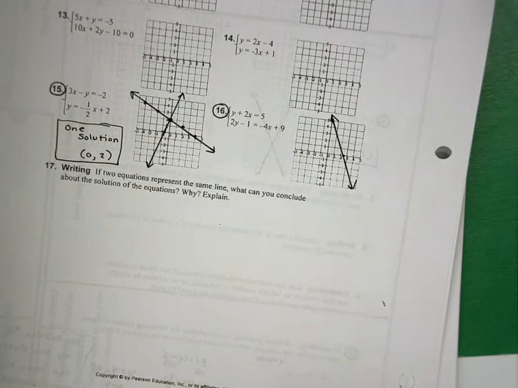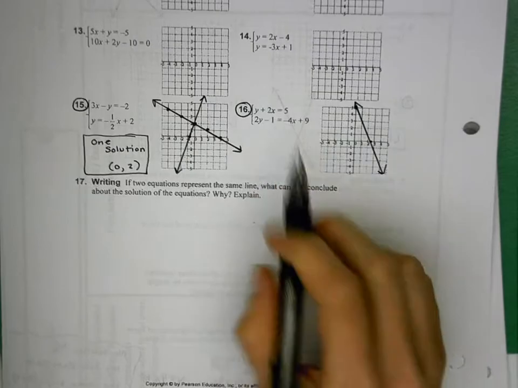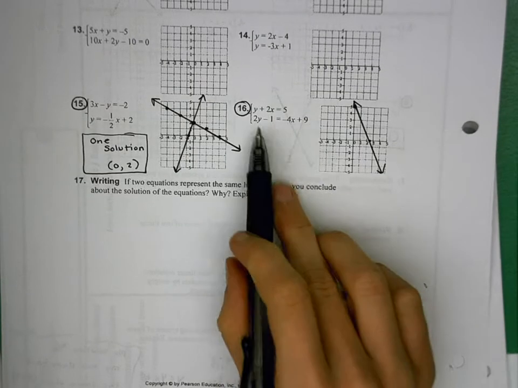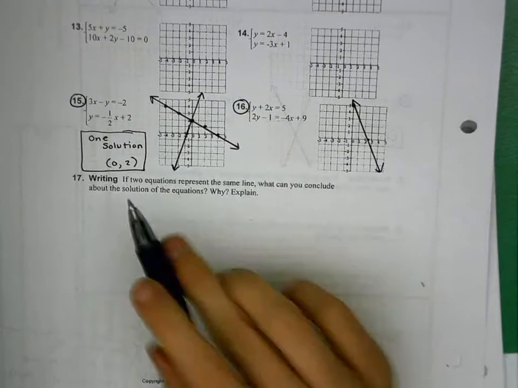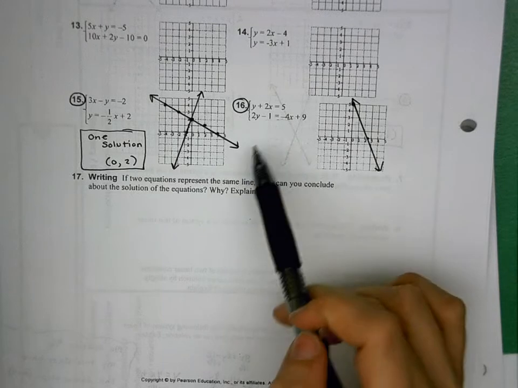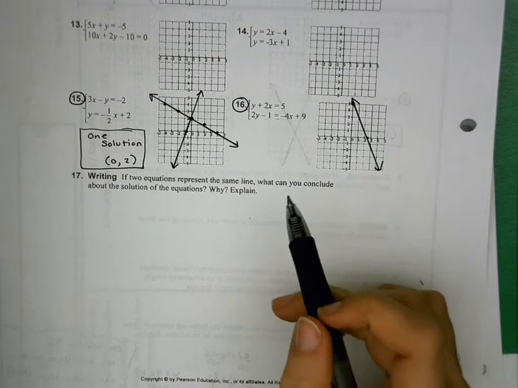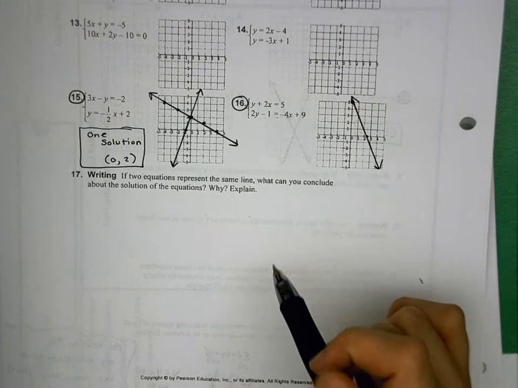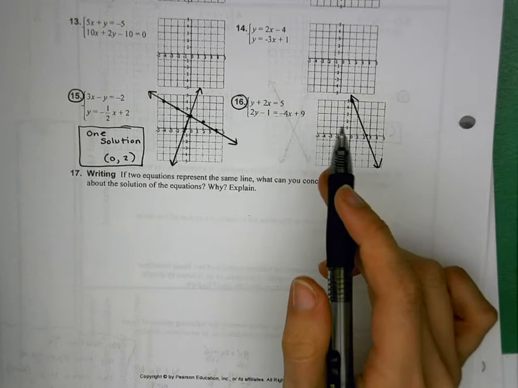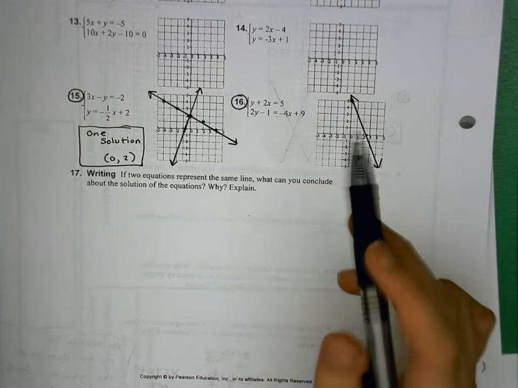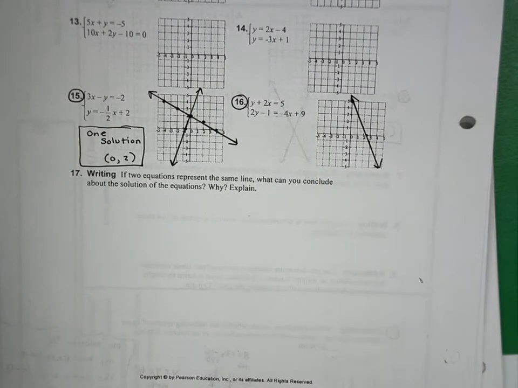Yep. This 2y minus 1 equals negative 4x plus 9 is a little bit wonky. This isn't any form I know. So you have a couple of options. You could turn it into slope-intercept, y equals mx plus b, or you could turn it into standard. Personally, I probably would pick to turn it into standard. It's just a little bit easier for me, but again, you could do it either way.